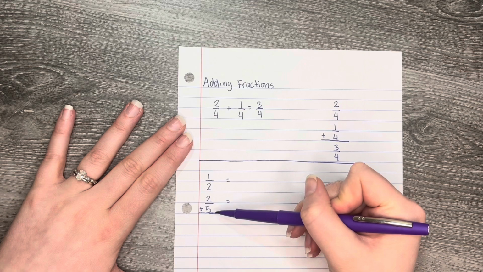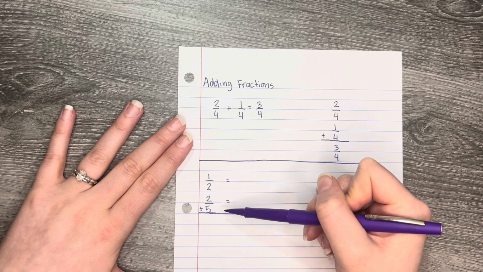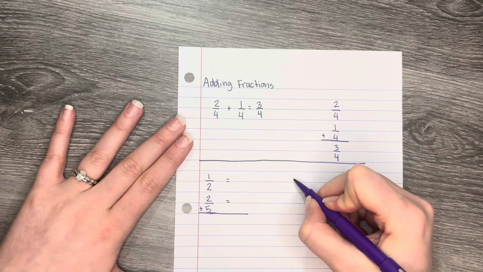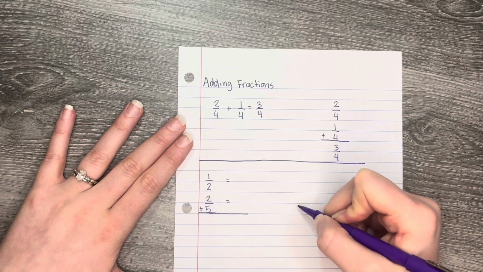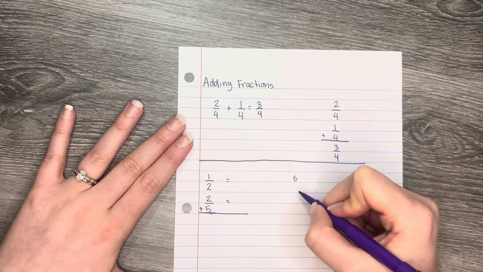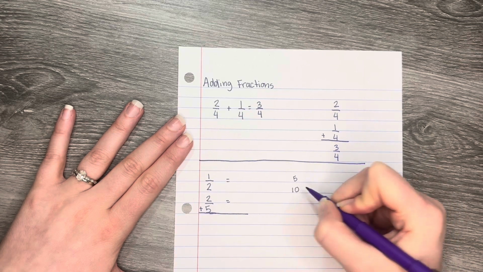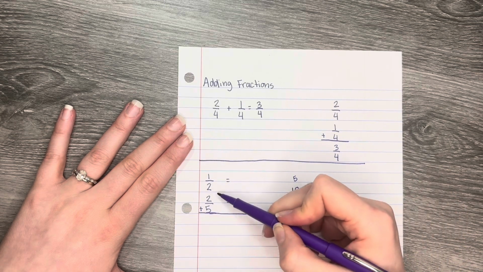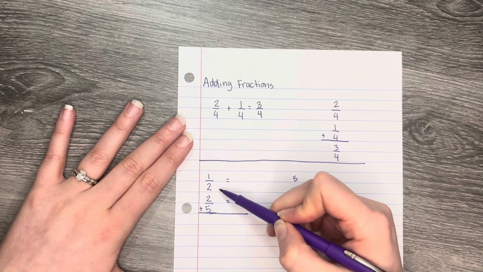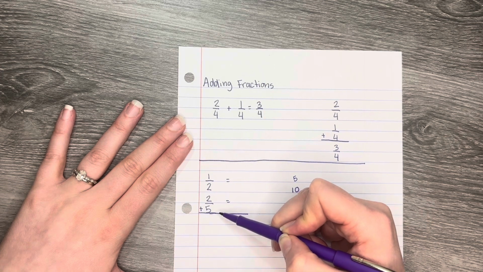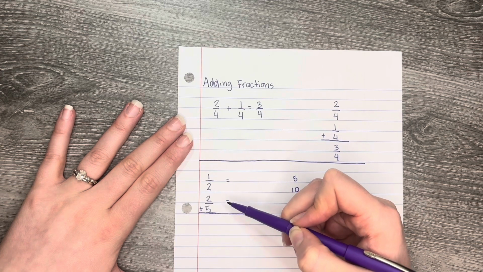So I'm thinking, okay, what multiple can I find for both of these? If you were not sure, you could list the multiples of 5 and 2 over here. 5 times 1 is 5, 5 times 2 is 10. I'm going to stop right here because I know I could use the other denominator to find a common denominator. I just want to make sure it's the least common denominator.